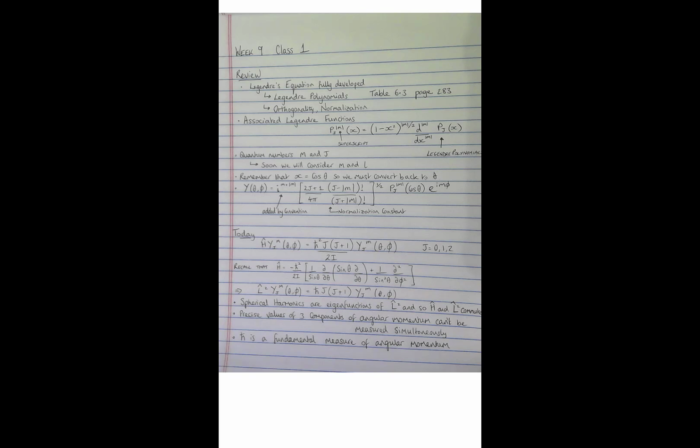So this is a summary of what we're going to be doing in today's set of notes. If we think about where we left off a couple of weeks ago, we'd started to talk about the Legendre equation. Of course, we converted theta into x. So we said that x was equal to cosine theta.